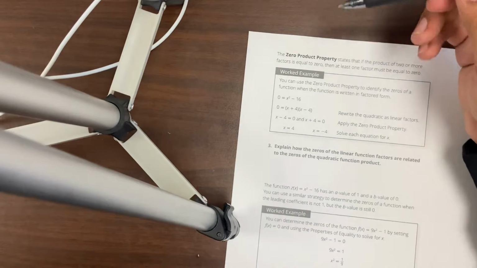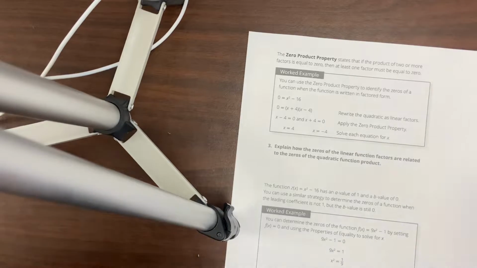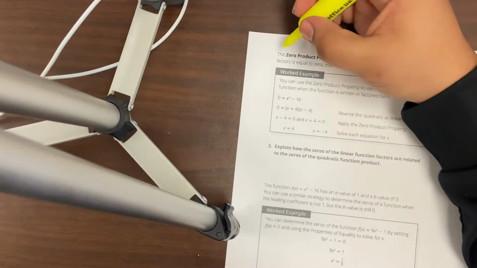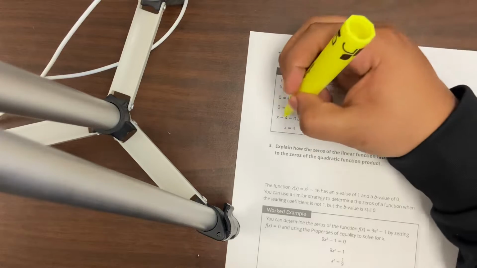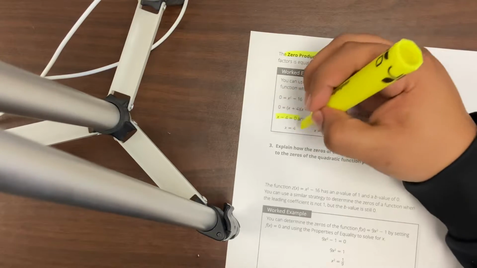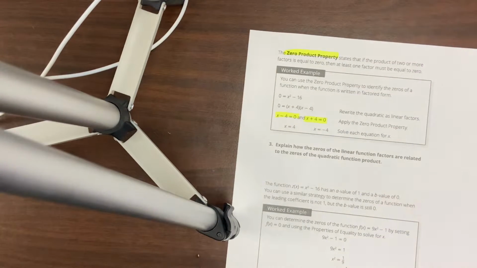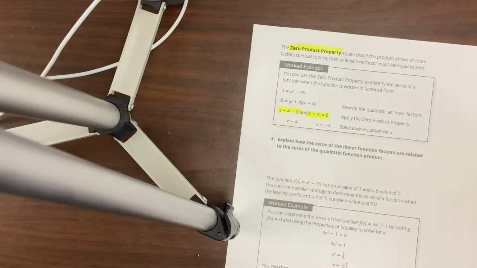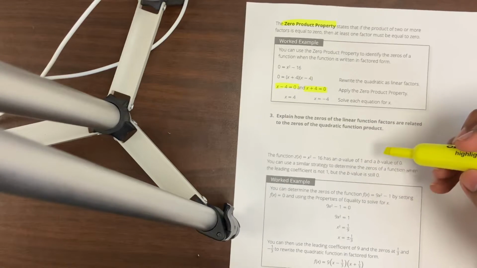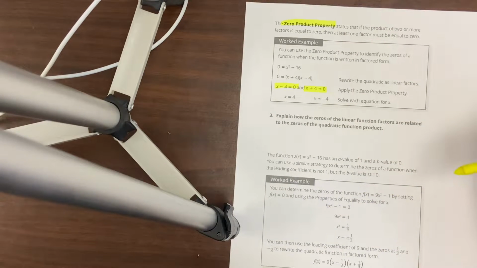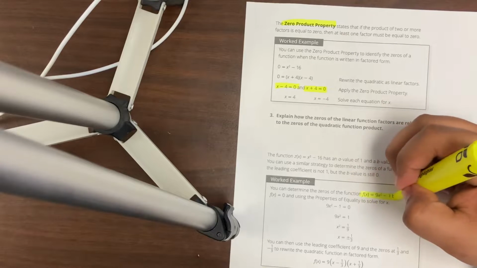Here's a worked example that we just talked about. I found my roots. I set them equal to 0 to solve. So make sure you can do that. This next worked example is a little different because we have a leading coefficient of something greater than 1. So be careful.